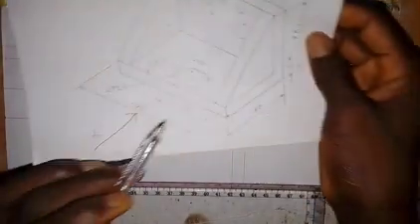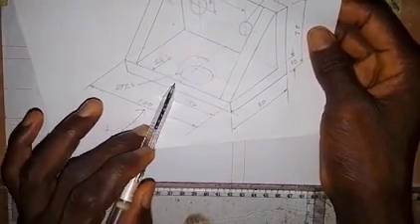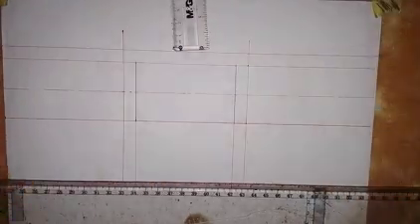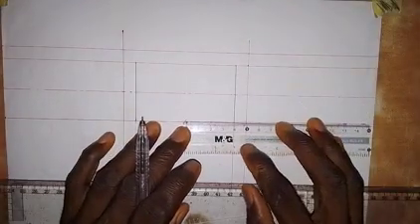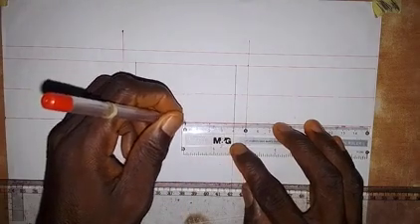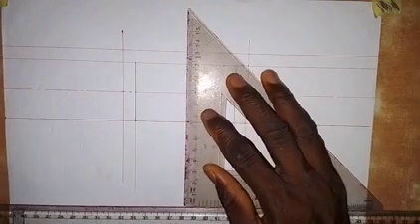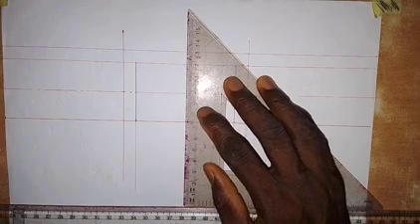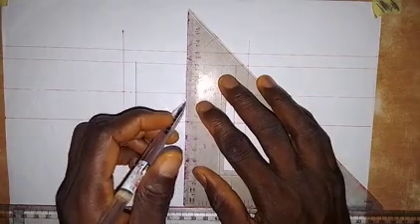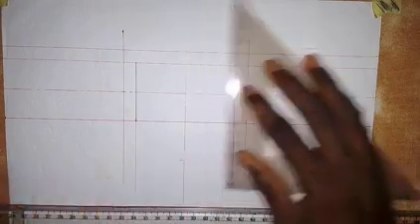We are told that to get this center line, it is 50 millimeters from this end here, the center line of the hole. So I will take 50 millimeters from this end. So this is 50 millimeters here. Then I'm going to draw the vertical center line, because we are still going to do that in the front elevation that we are going to draw down here. Alright, so we have this.